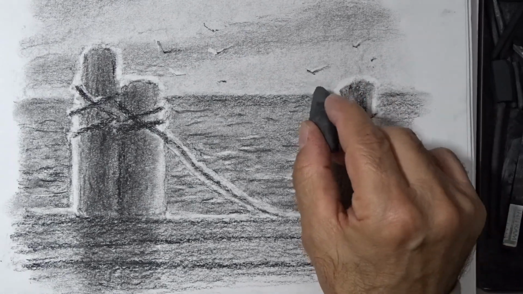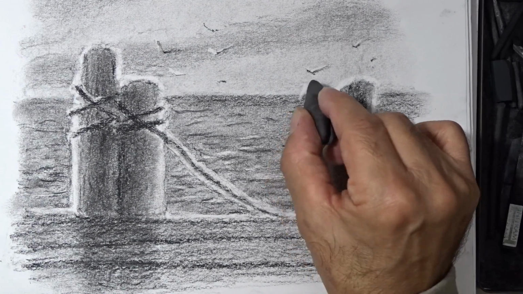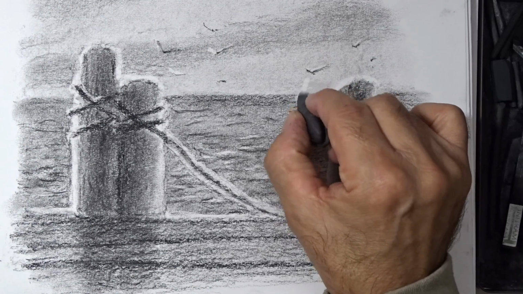Maybe to add more interest, we can add just a little sailboat way in the distance. We're not going to see a whole lot of it, just the sail that is shining.